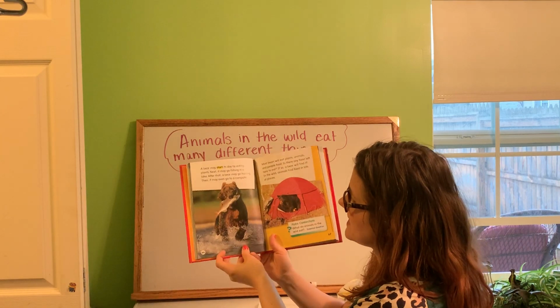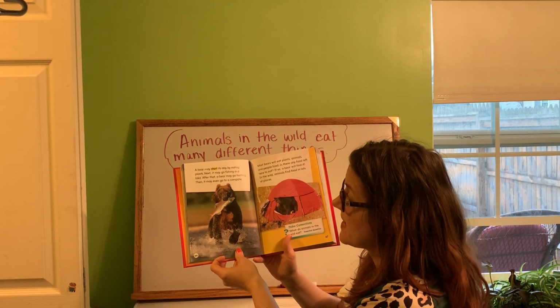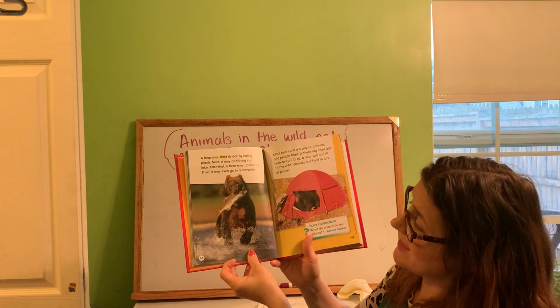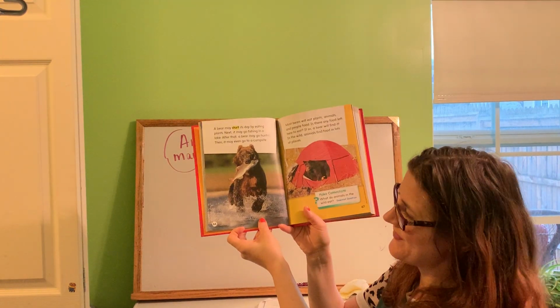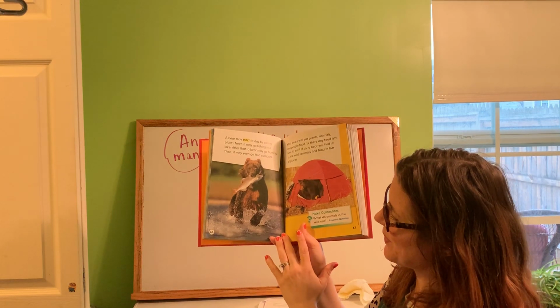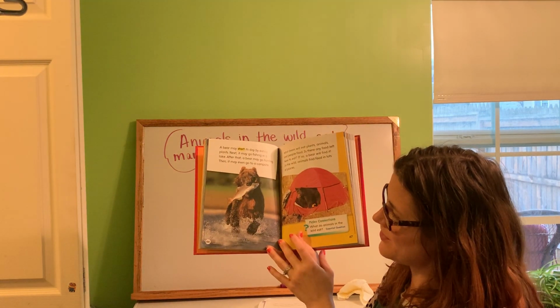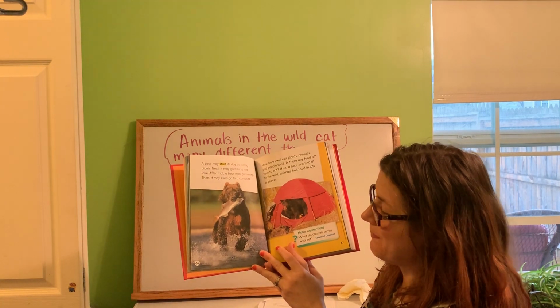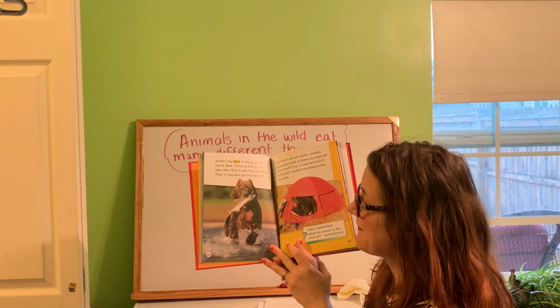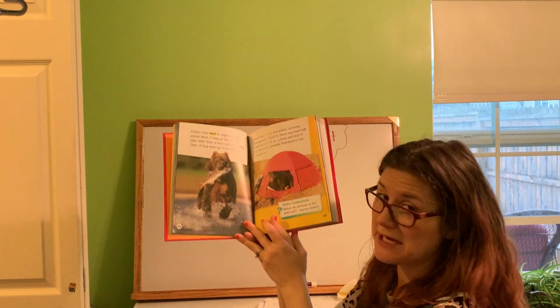A bear may start its day eating plants. Next, it may go fishing in a lake. Does the bear fish the same way that we fish? No, it doesn't use a pole. It just catches the fish in its mouth. After that, a bear may go hunting. This next part makes me laugh. Then it may even go to a campsite.